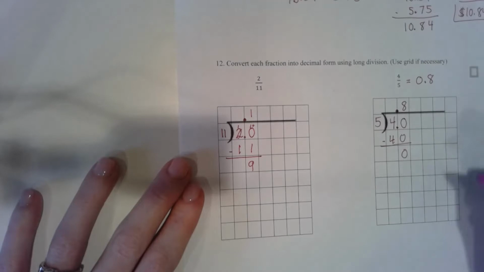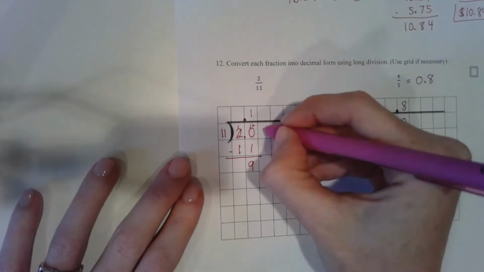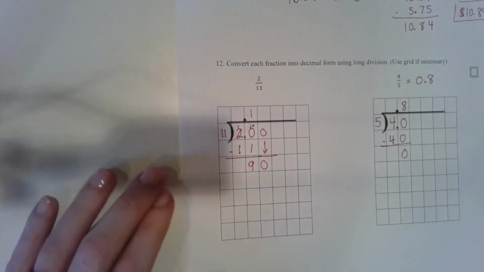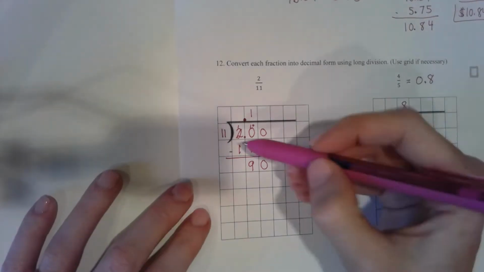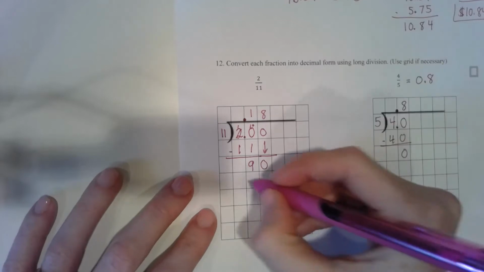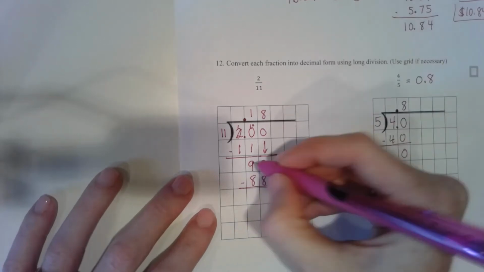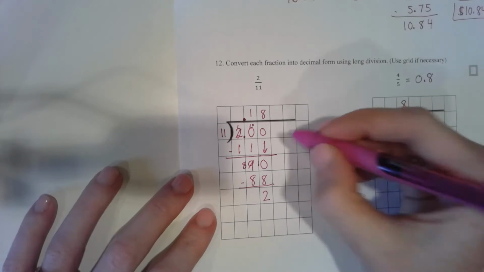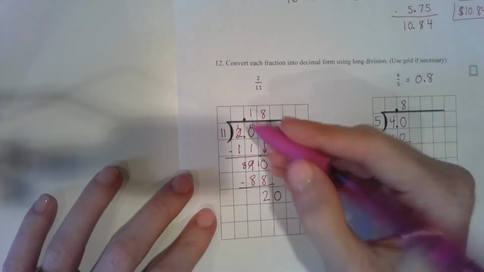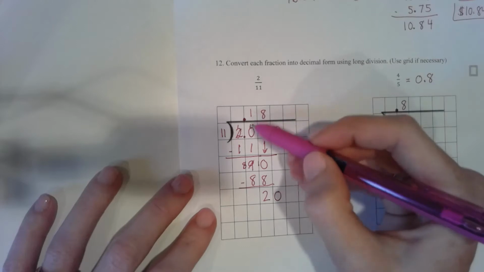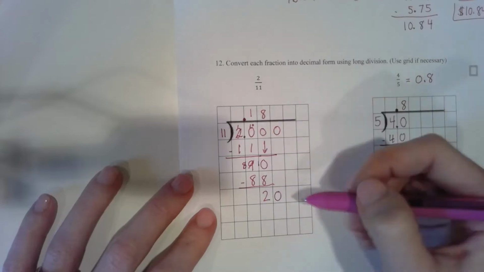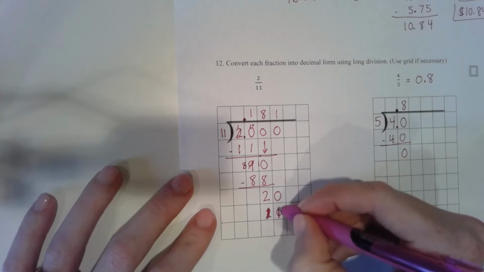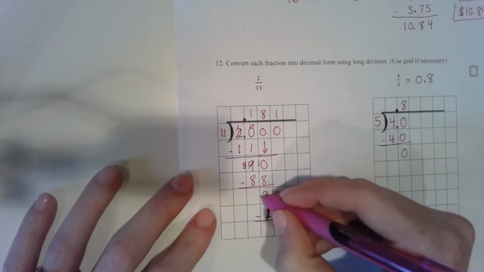Now, obviously, I'm not at a 0 yet, like this one was, so I'm going to have to bring down another 0. And I'm going to keep going until I'm either repeating or I terminate, which means I end. So 11 goes into 98 times because it'll get 88. When I subtract, I get 2. Okay, nothing yet. I'm going to bring down a 0. But now I'm back to 20 again, which is what I started with. 11 goes into 20 one time. When I subtract, again, I get 9.